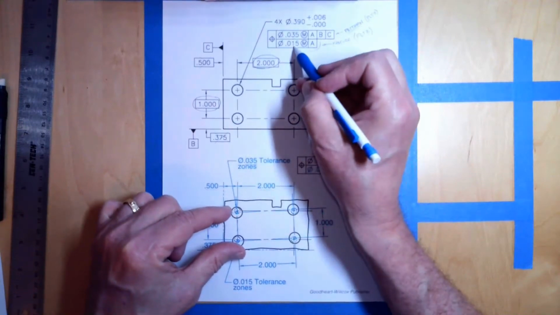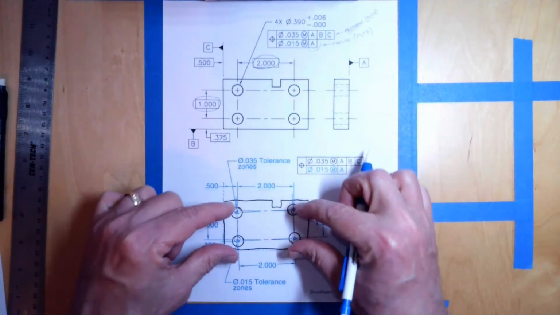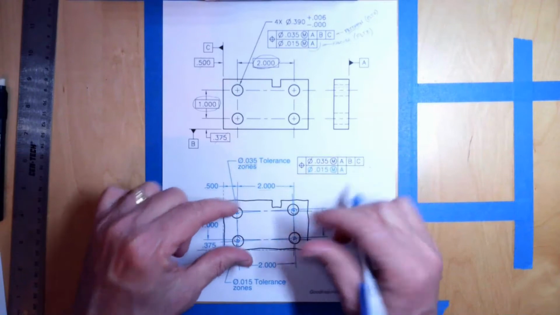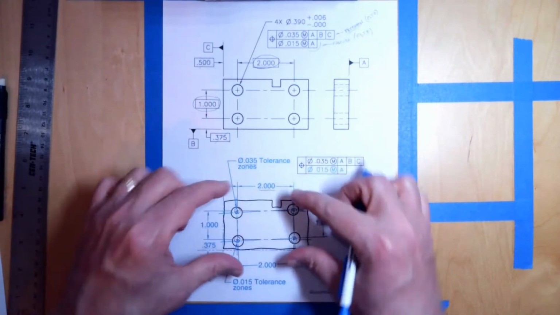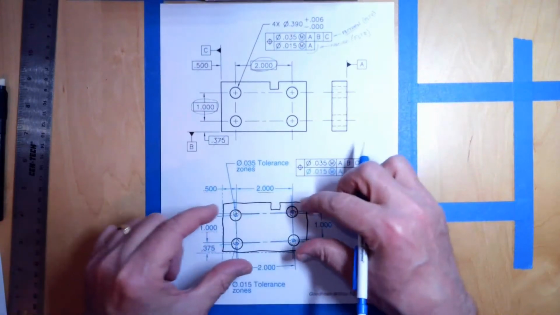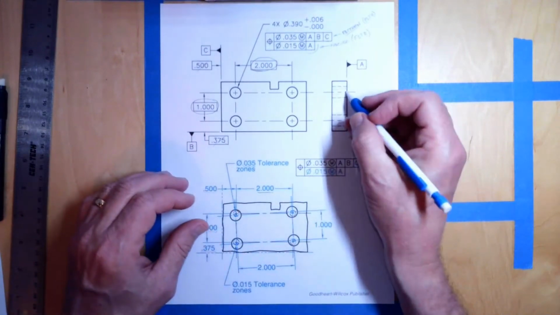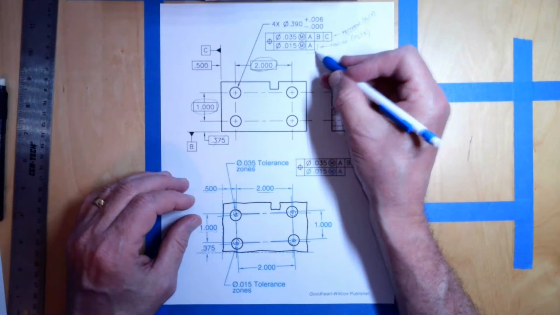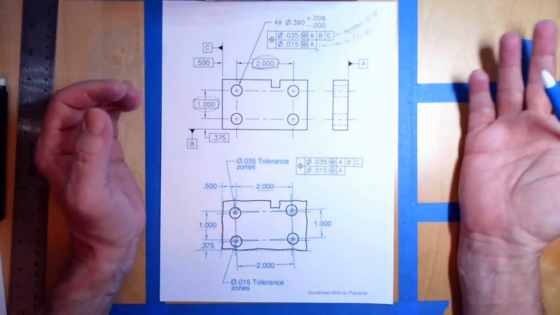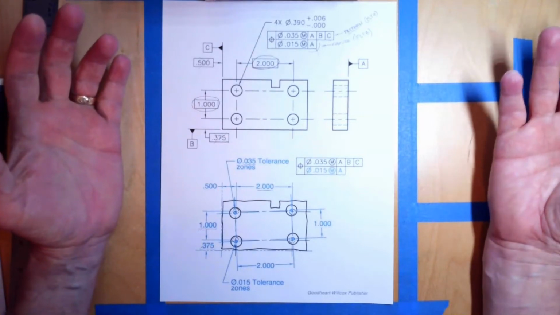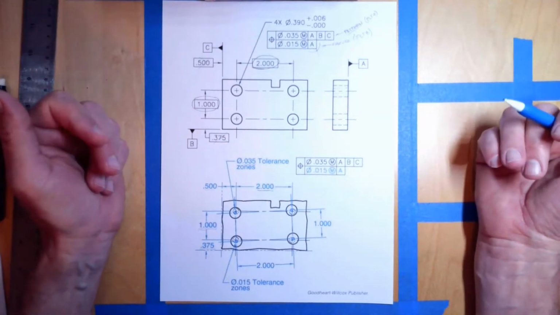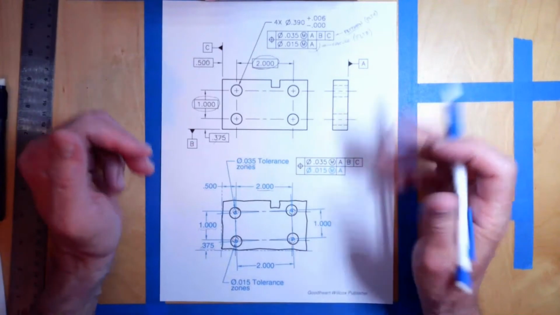So these 4 tolerance zones, the Ø15 tolerance zones, are free to move and shift, provided that they stay 2 inches apart and 1 inch apart here, okay, and 90 degrees relative to A because we are repeating this datum. All right, and that's the feature locating tolerance zones. Now, you might be wondering why we would want to do this, okay?